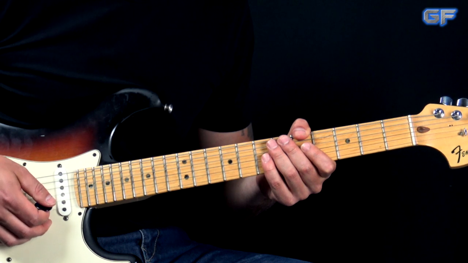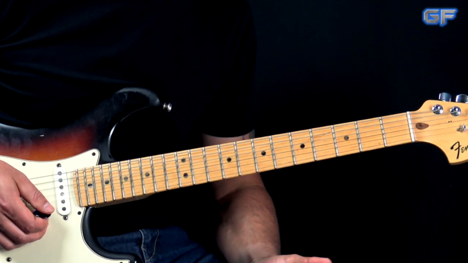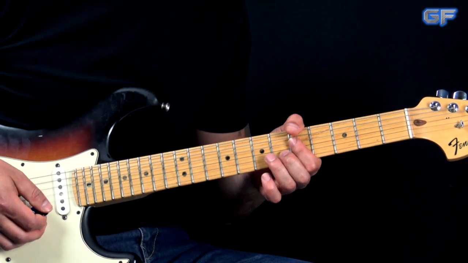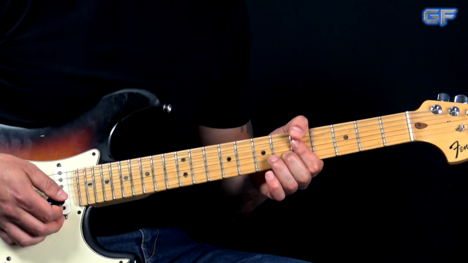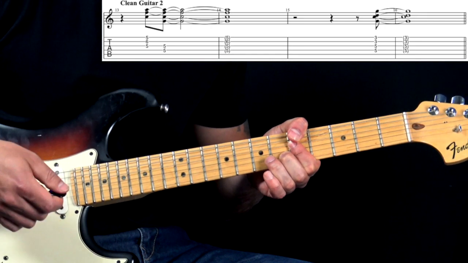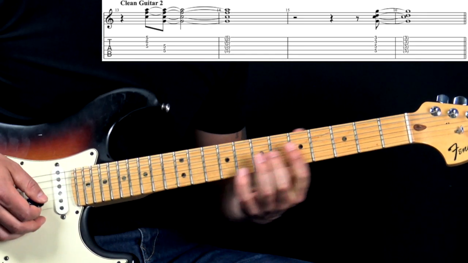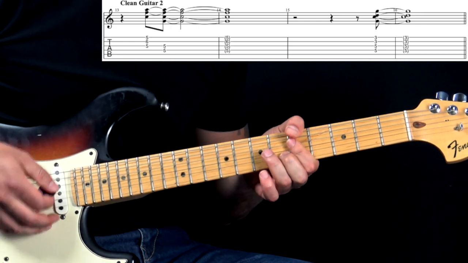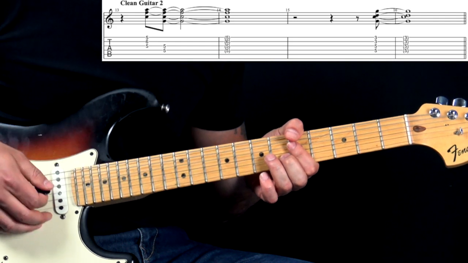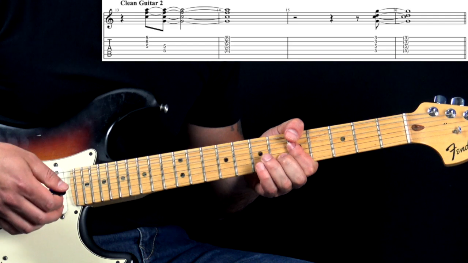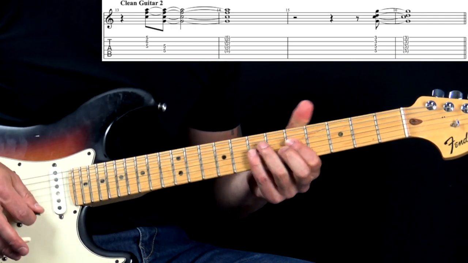Alright, one more thing to mention. During this part there is also an additional third guitar, or the second clean guitar, which is just adding a couple of chords. It's just hitting the chords a couple of times. So the first one looks like this. You hit it kind of 2 times to 8th notes, and let it ring out, adding some vibrato with a tremolo arm if you want to.